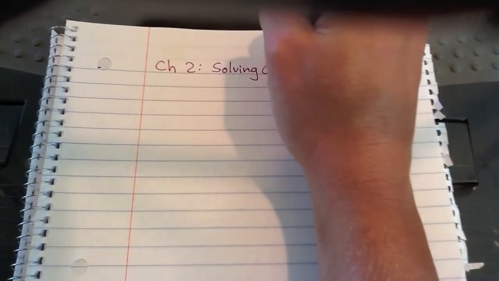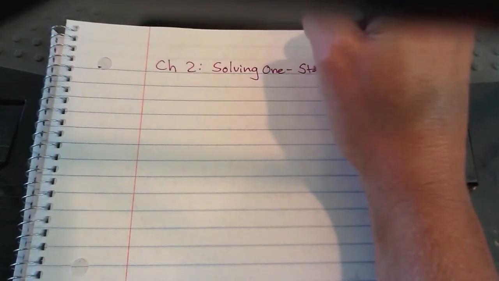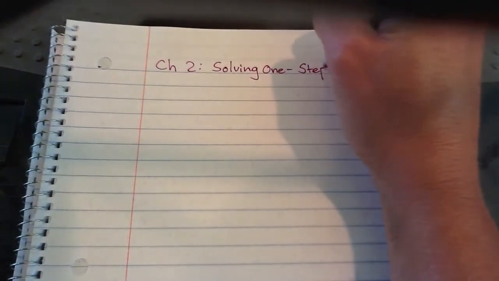Chapter 2 focuses on solving equations and solving inequalities. So the first half of the chapter will be equations, and then we'll move into solving inequalities. It also has some different word problems in it. We're just going to do a quick review on solving one-step equations before we move into lesson 1.